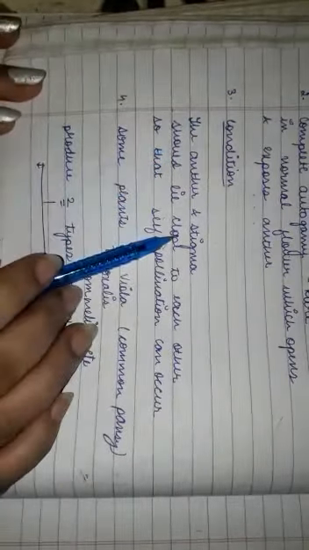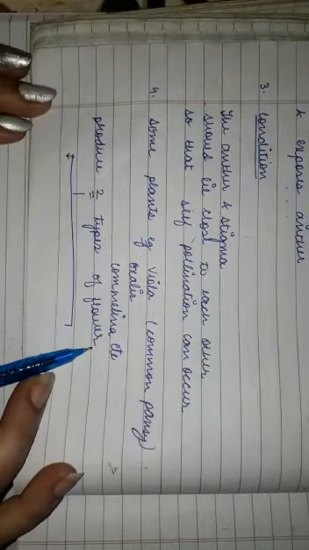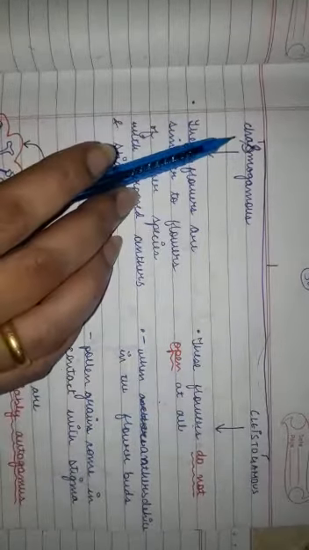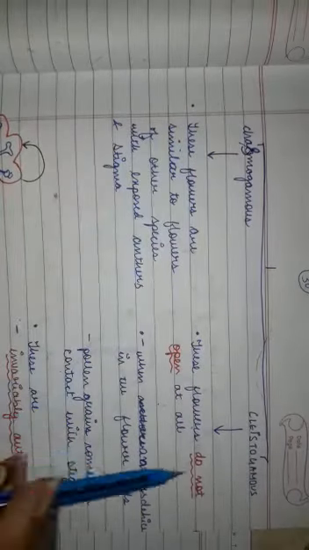Conditions for complete autogamy are: the anther and stigma should lie close to each other so that self-pollination can occur. For example, it takes place in Viola, Oxalis and Commelina. These produce two types of flowers, for self-pollination or autogamy. Flowers can be of two types. One is chasmogamous flowers and another is clistogamous.